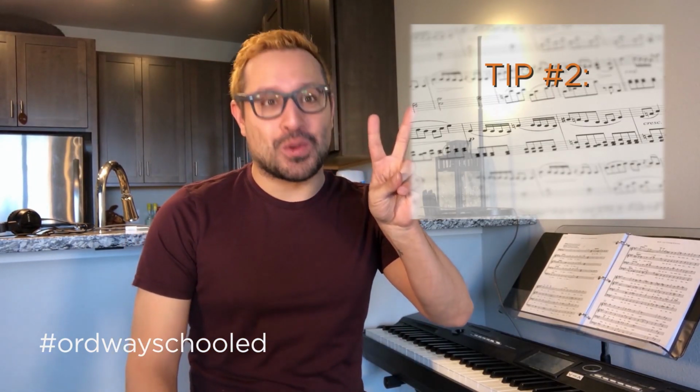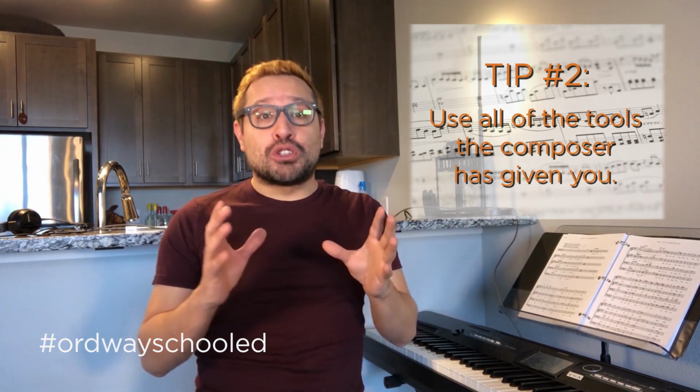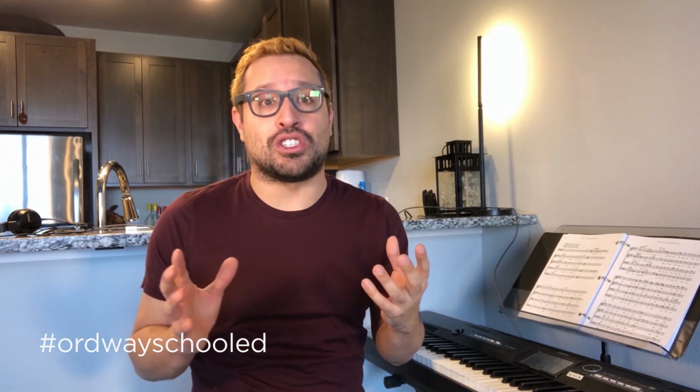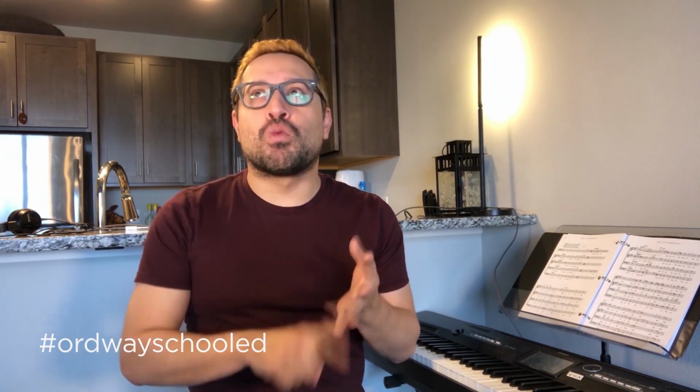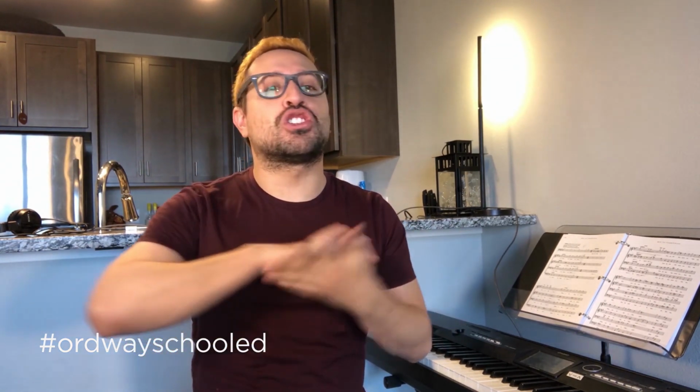Okay, tip number 2, use all of the tools that the composer has given you. So when you choose your musical theater song to sing, there's a ton of musical elements that you can tune into, like melody, rhythm, song form, dynamics, harmony, time signature, range, so many others. And each of these elements can clue you into the composer's intent and help you create interesting, nuanced, detailed, dynamic performances.